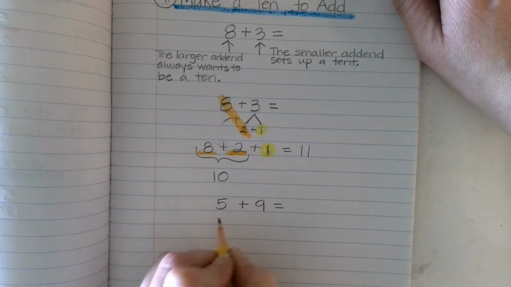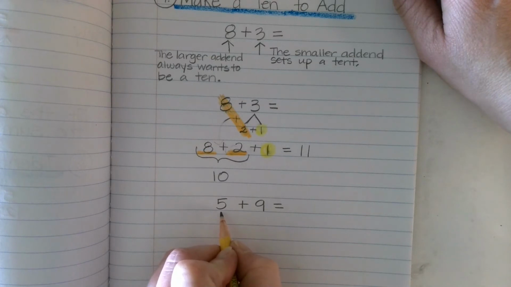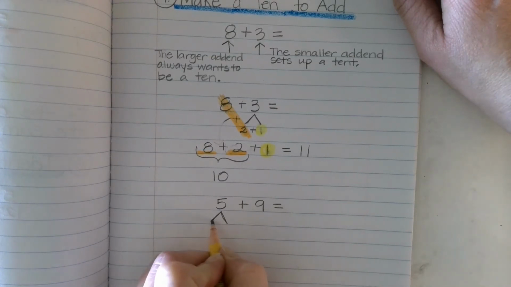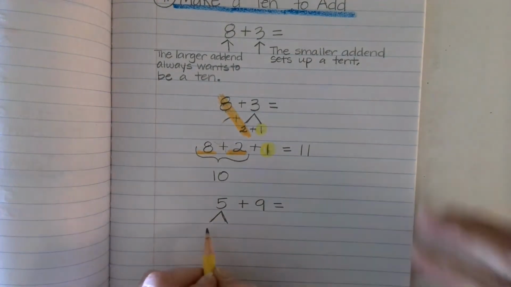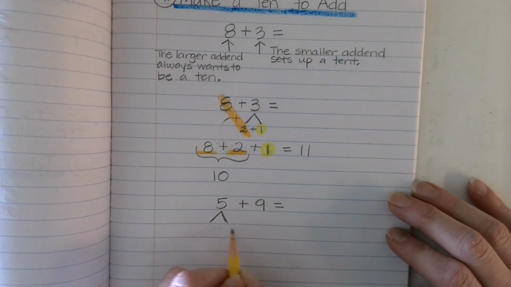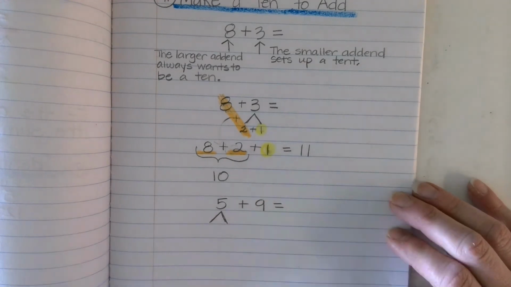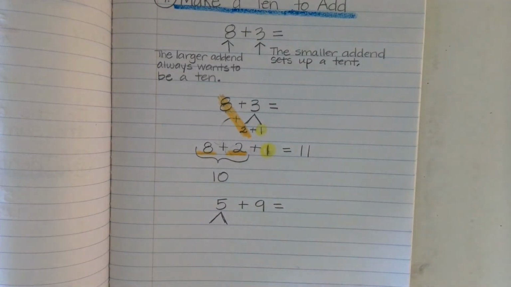He's close too. So my 5, who's very helpful, will set up a tent, and he's going to break apart. Now, what numbers is he going to break apart into in his tent? Who can tell me?